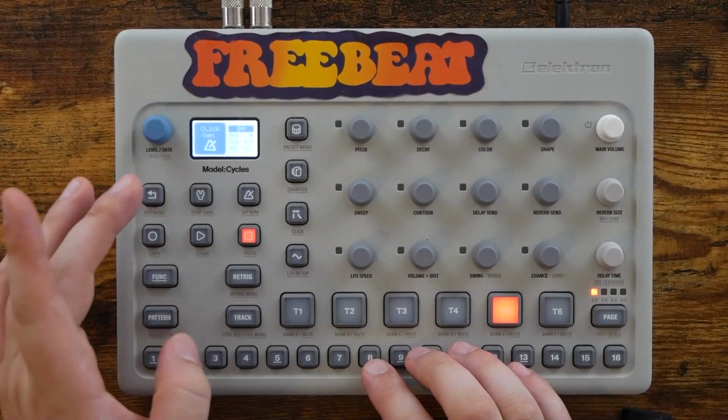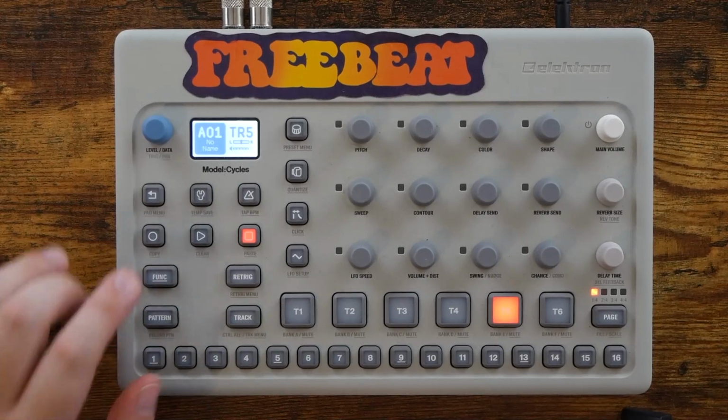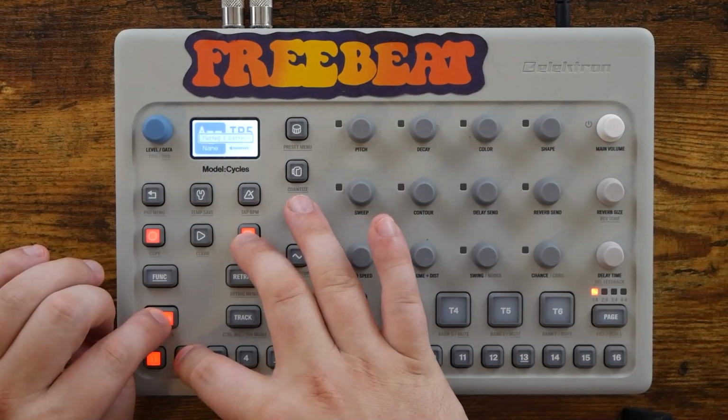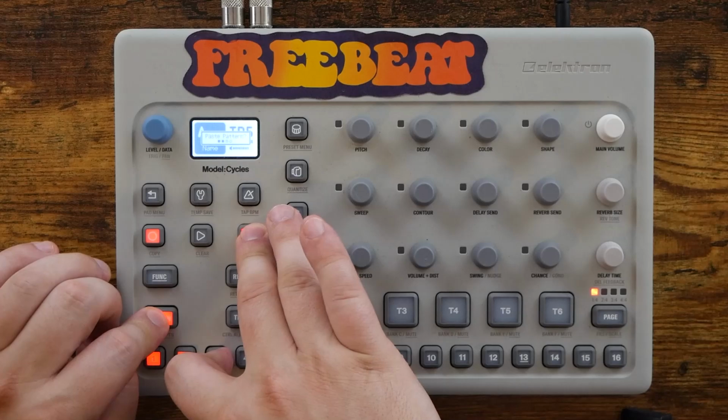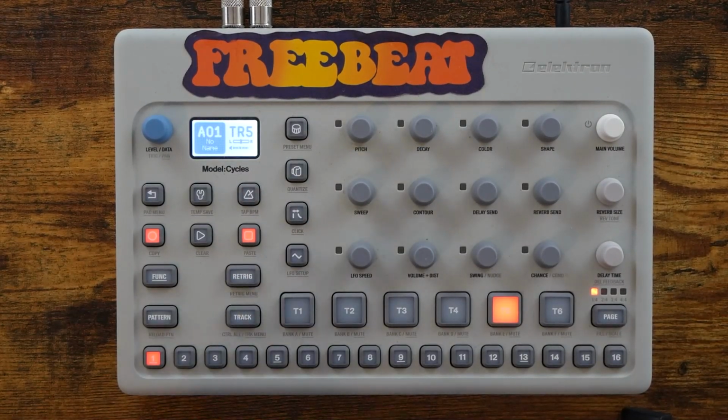Yeah, and let's go ahead and play something. Actually, first what I'm going to do is copy this pattern here, and I'm going to paste it into slots 2, 3, and 4.